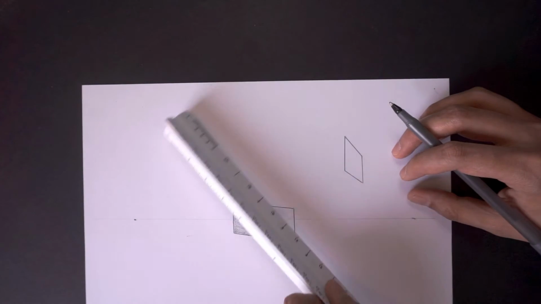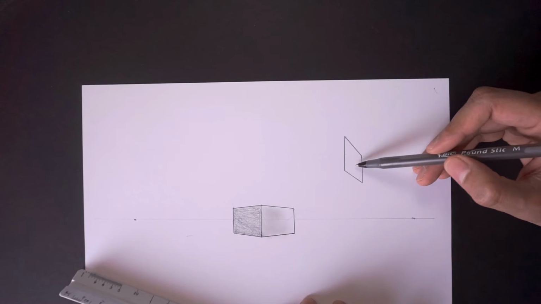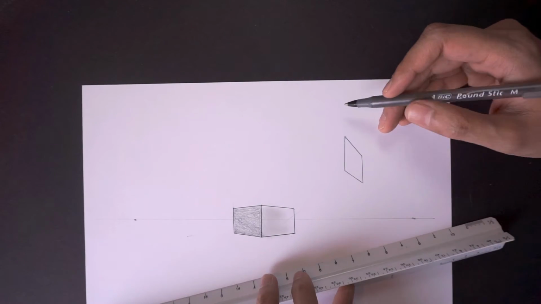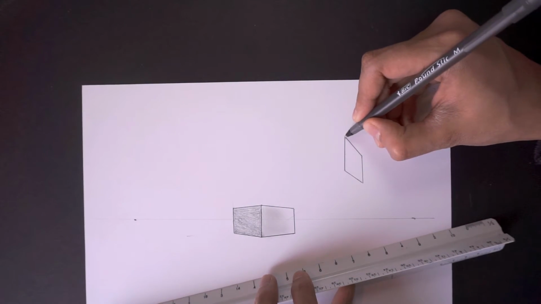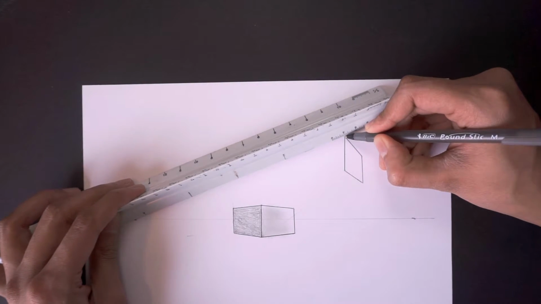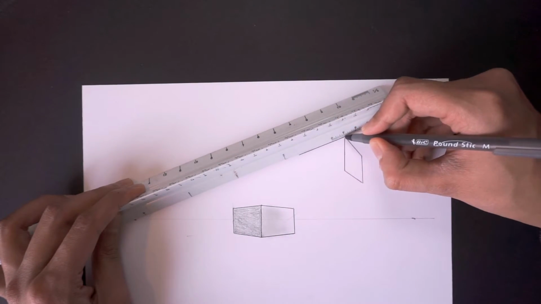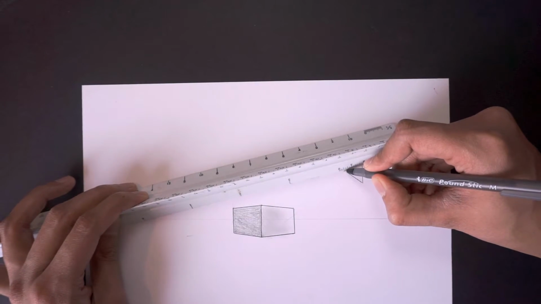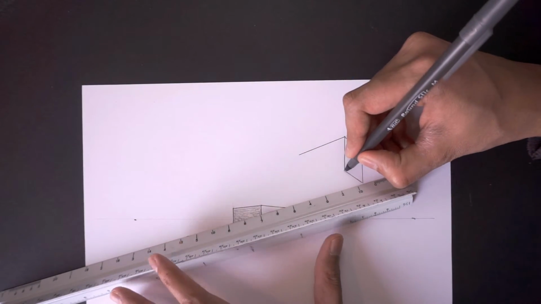So we have this, and now I'm going to draw this side, repeating the same process. Again, it could be however long you want the cube to be.